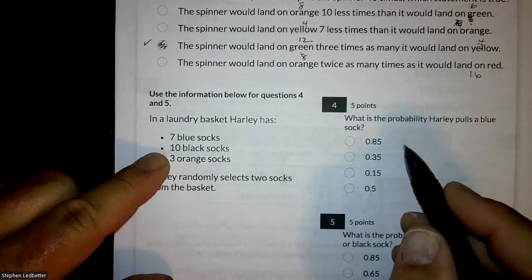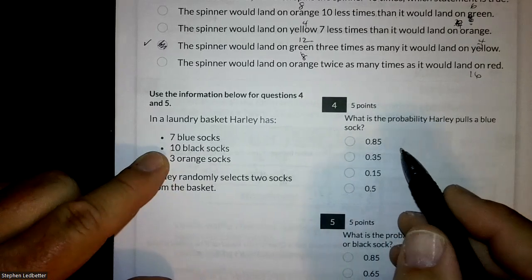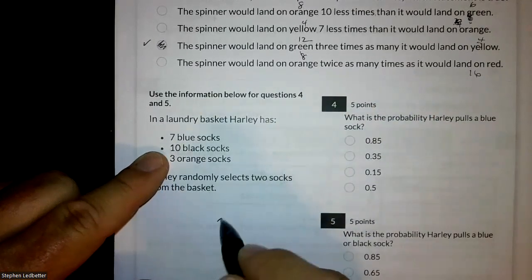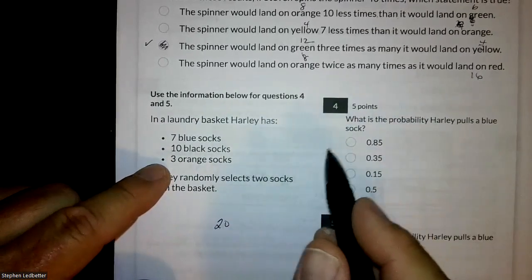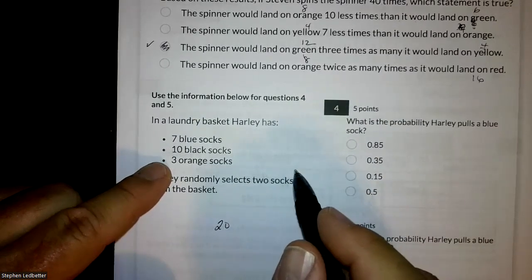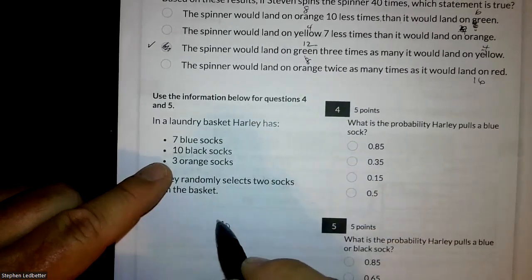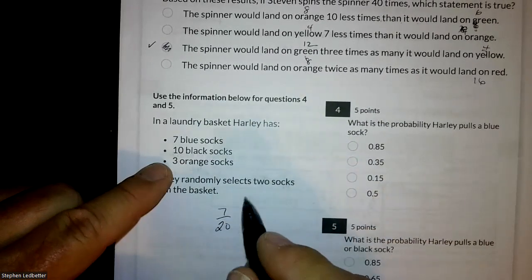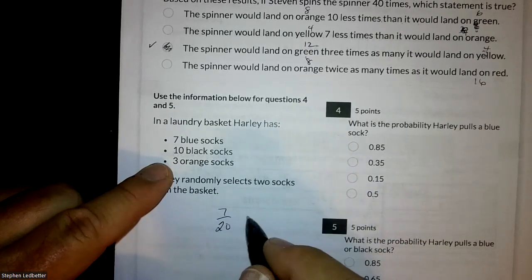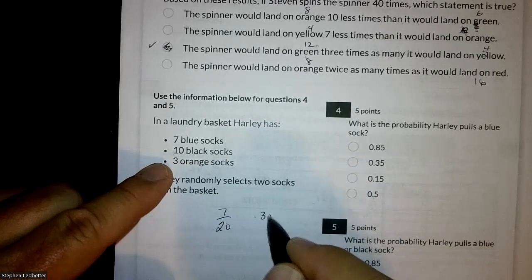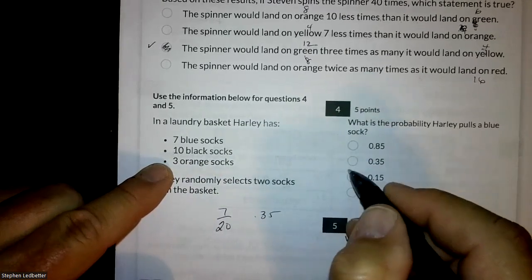Okay, there are how many socks altogether? Well, it looks like there's 20. So we know there are 20 socks. All right, what is the probability Harley will pull a blue sock? It says 1 sock. Well, there's 7 out of 20. All right, and if I divide 7 into 20, that gives me 0.35. So this would be my answer.